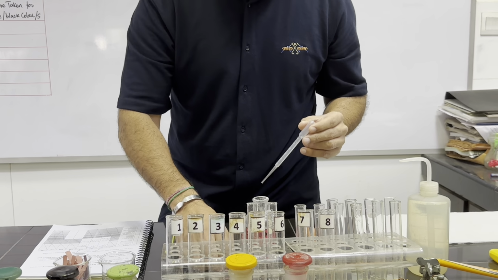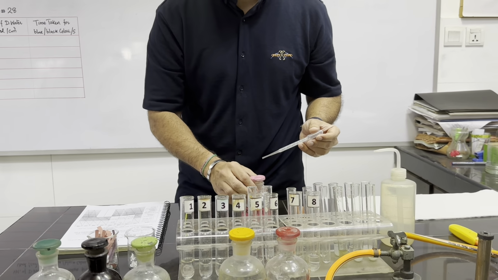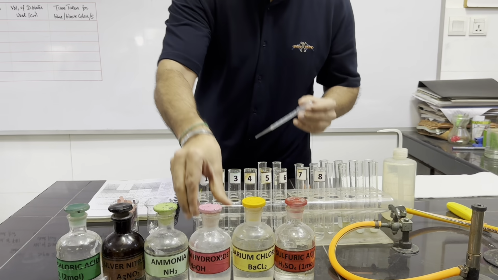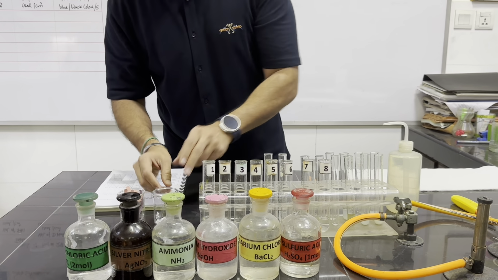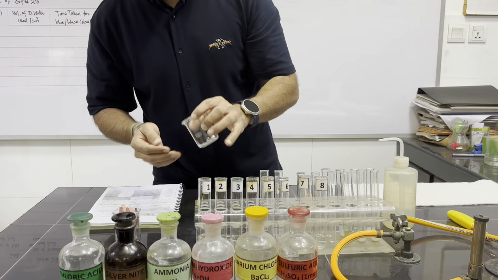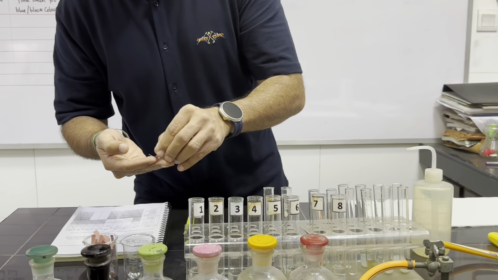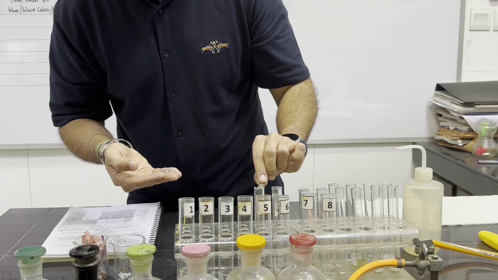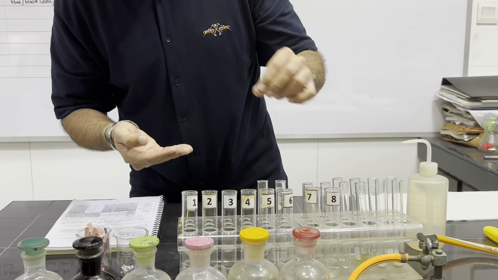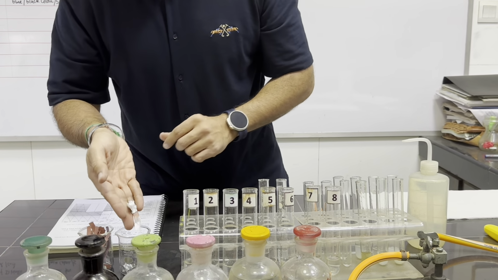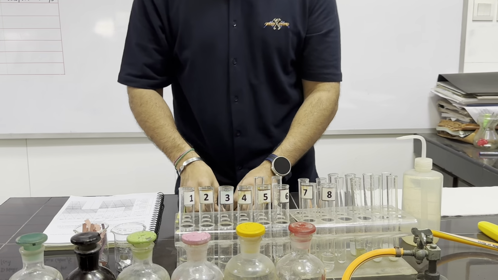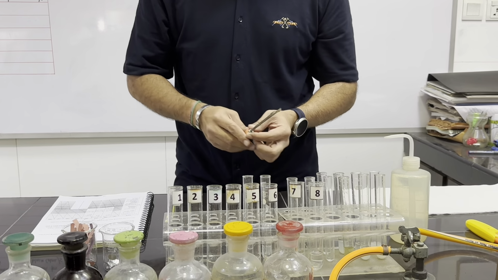And now we will add aluminum foil in both of these. Here are the aluminum foils. We will add 1 aluminum foil in each of the test tubes. And then we are going to warm these tubes one by one.